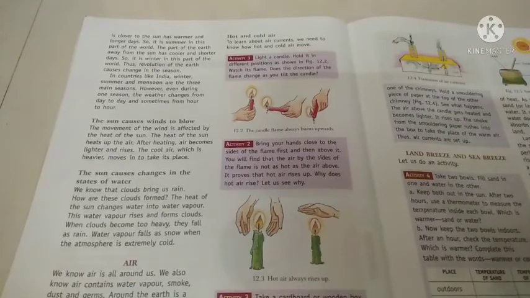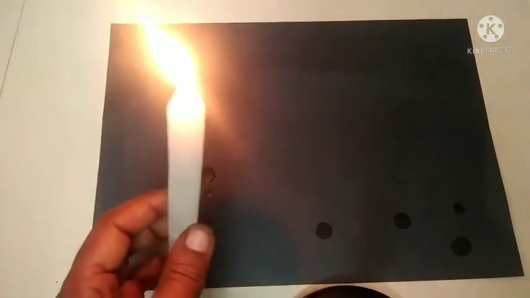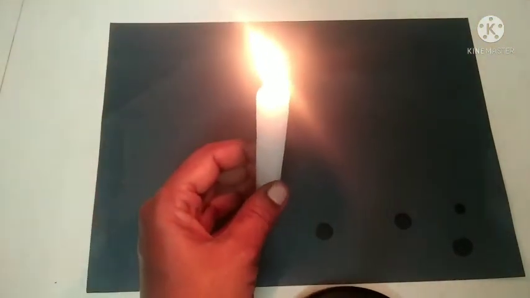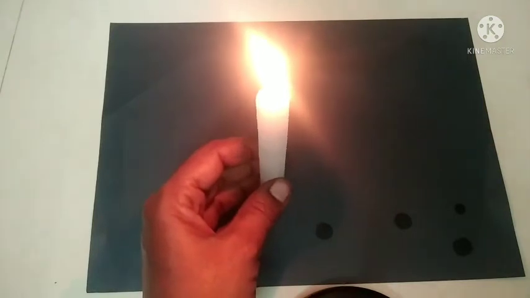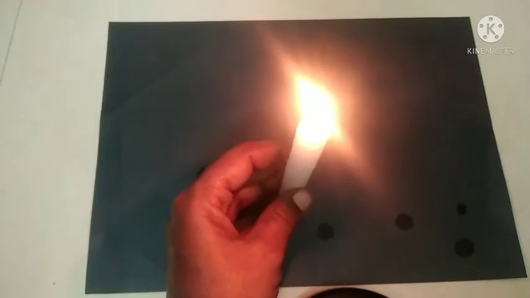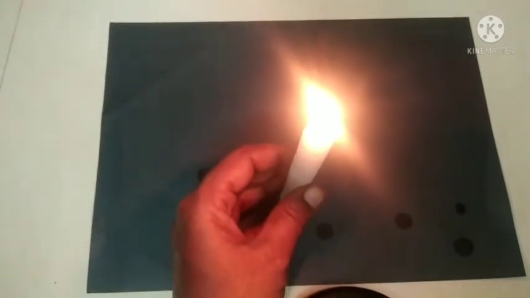Let us do a small experiment to understand hot air and cold air. Shall we do, children? Yes. To do this activity, you need a simple thing, that is a lighted candle. Okay, you light the candle and hold it in upright position. You can see the flame which is glowing upwards.